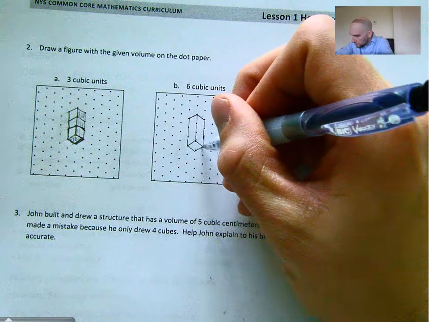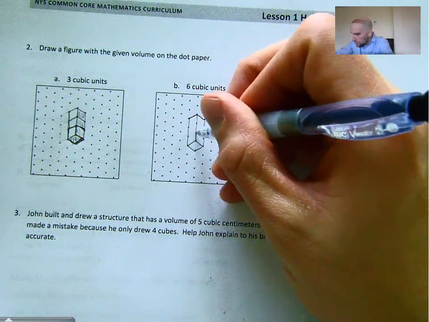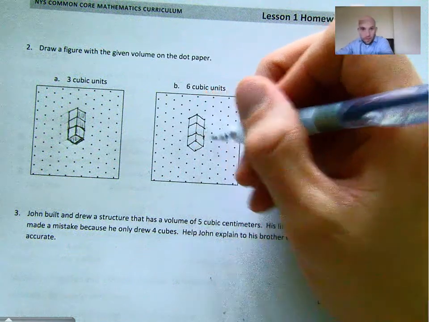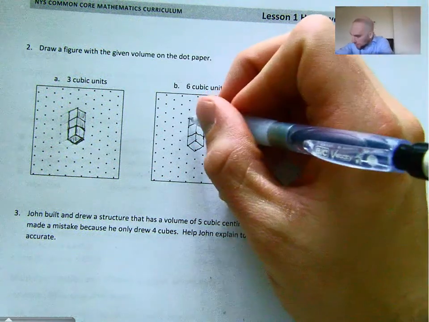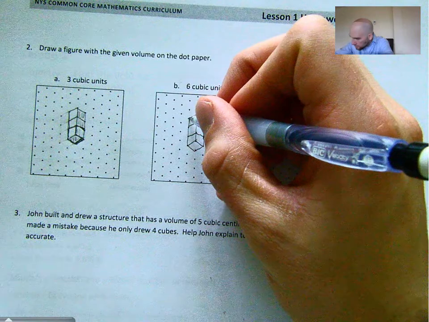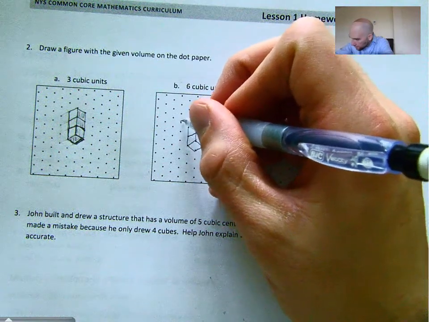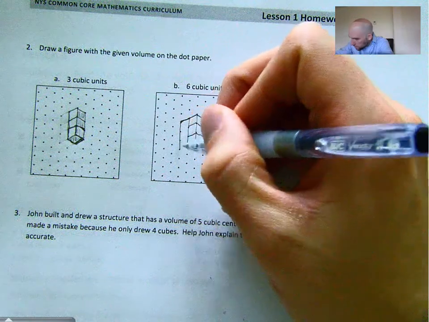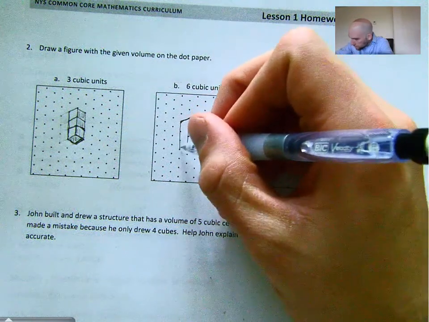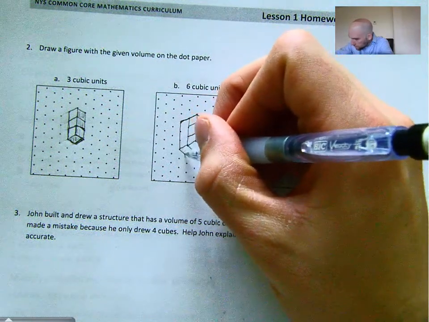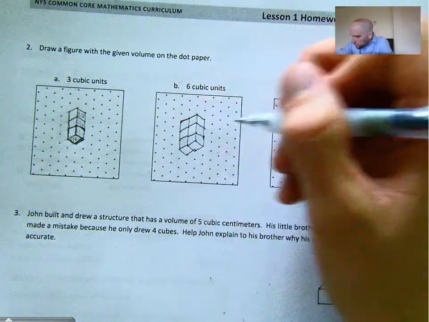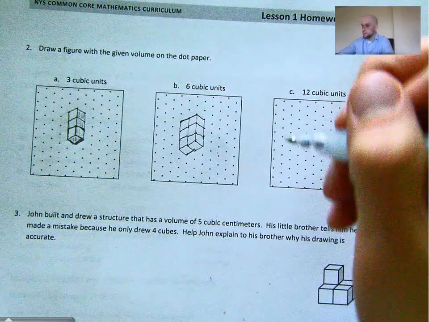All right, so here is our 3 cubic centimeters. And then I'm just going to add another 3. So I'm just going to add another layer. Go here, down 3. And now I have 6 cubic centimeters.